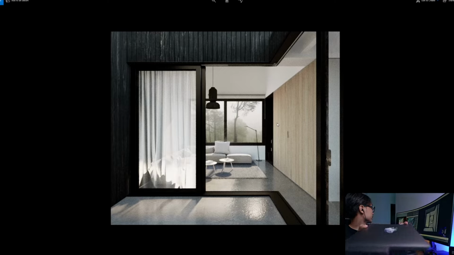You can see it starts to look much more reflective and glossy. But from the direct angle, look at the area close to the camera, close to you. It doesn't look so reflective.